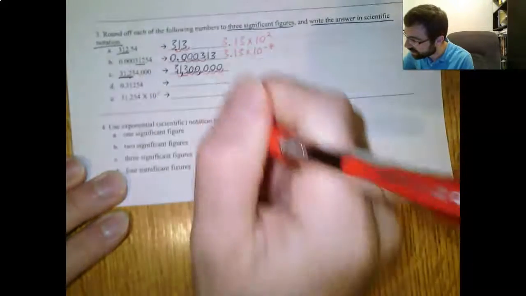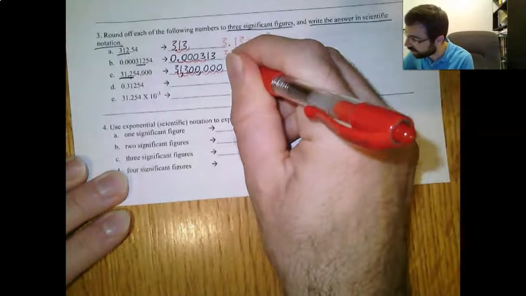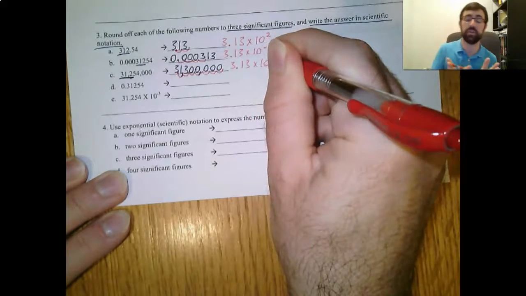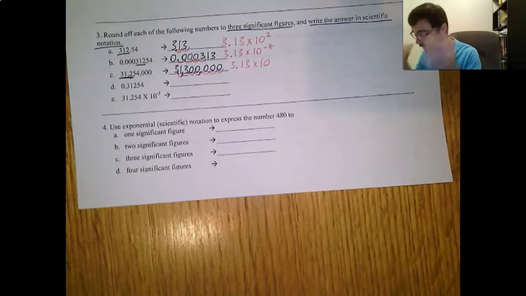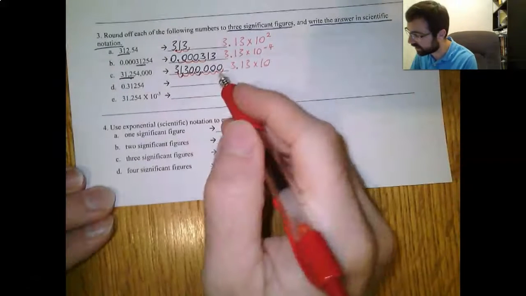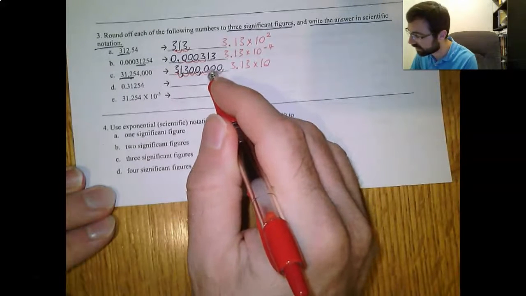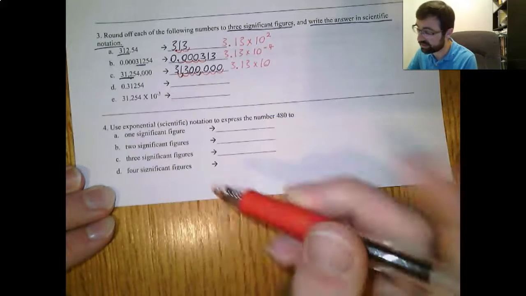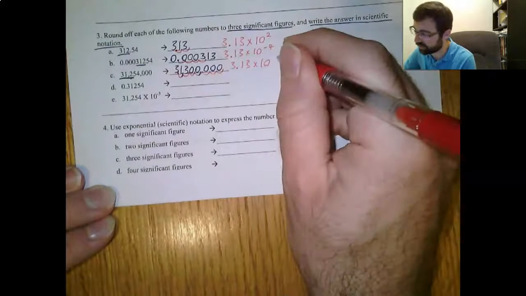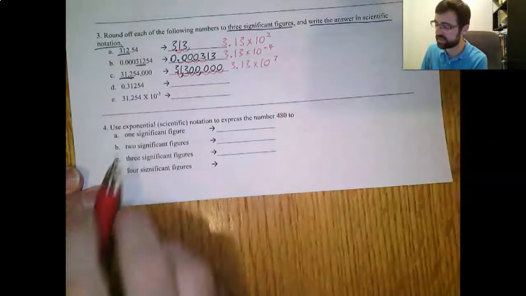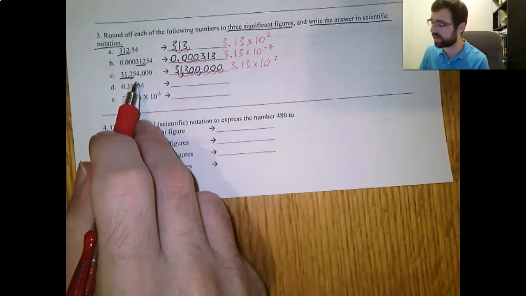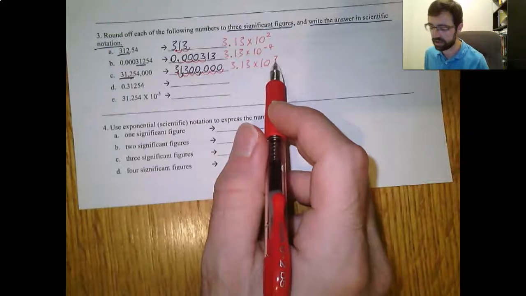Okay, so it's 3.13 times 10 to the, and I didn't remember the number, I just counted. So 1, 2, 3, 4, 5, 6, 7. 10 to the 7th. Is it negative or positive? Well, that's definitely not smaller than 1. It's a huge number, so that's going to be a positive sign.